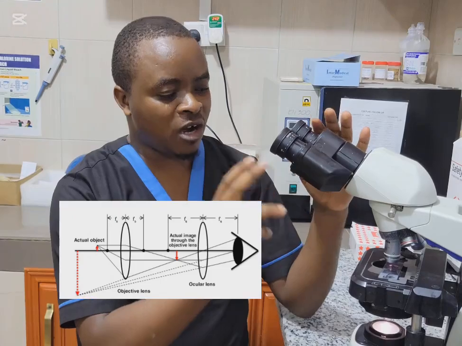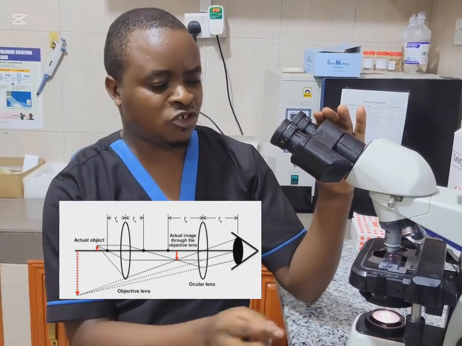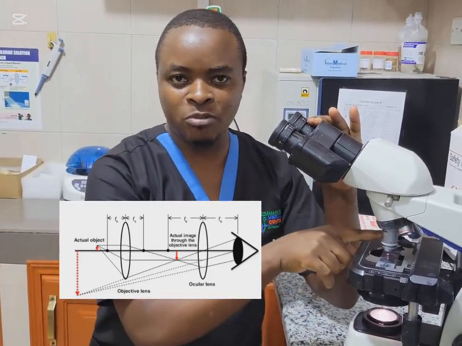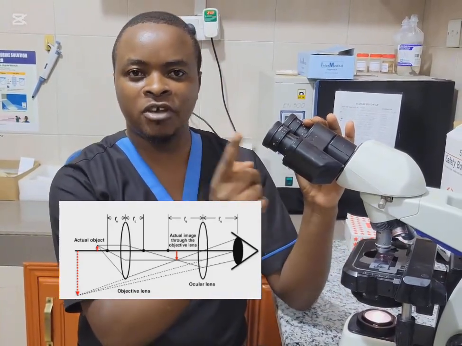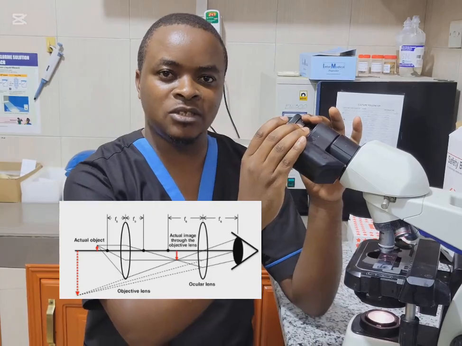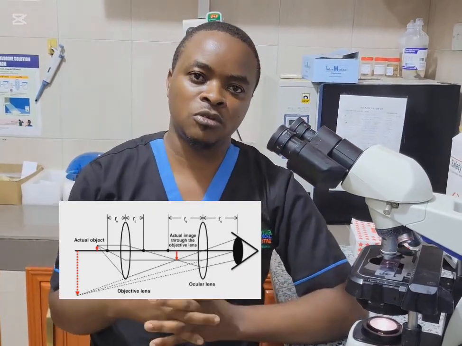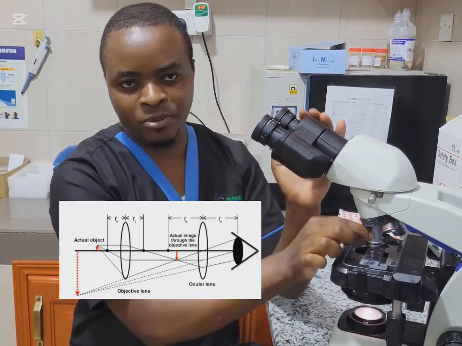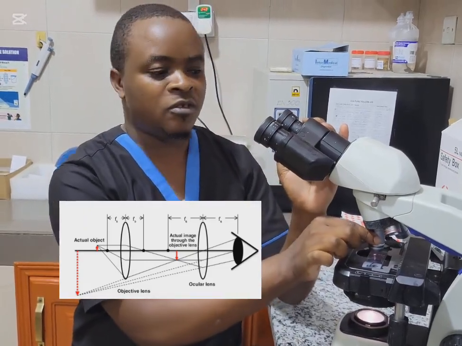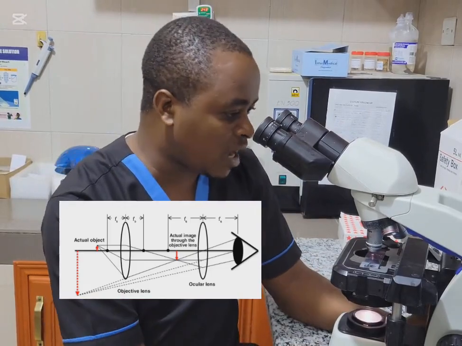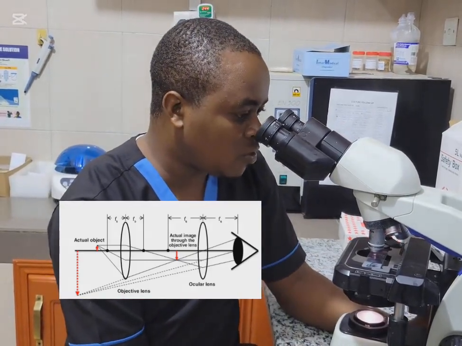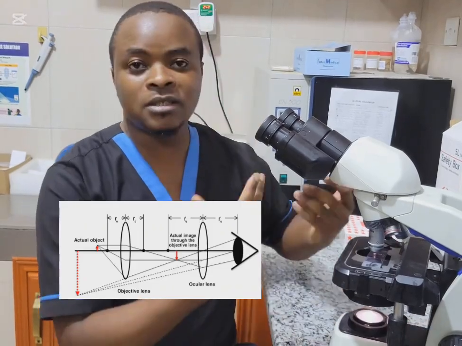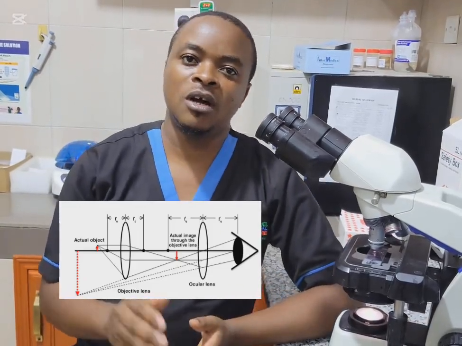So meaning we shall have the total magnification, which is the magnification of the objective times the magnification of the eyepiece lens to get what we call total magnification. So when the secondary enlarged image, which is larger than the primary in the objective, is viewed by the observer through the eyepiece while examining. So this is what we can talk about the principle about the light microscope.